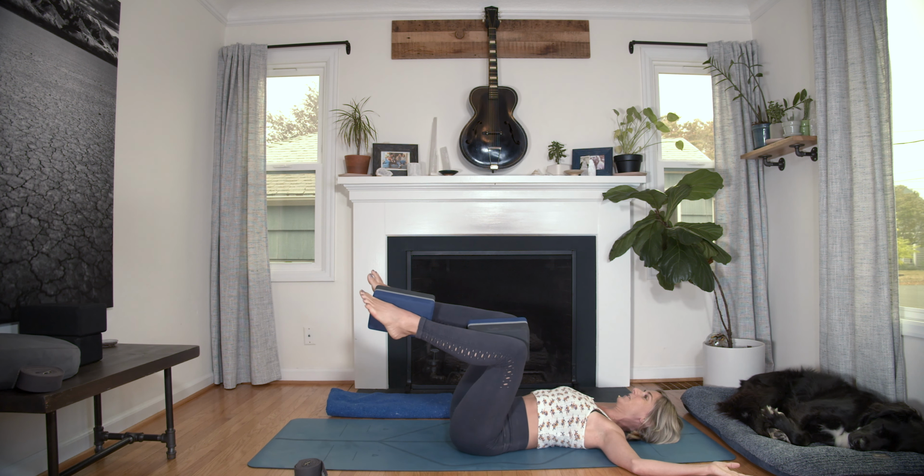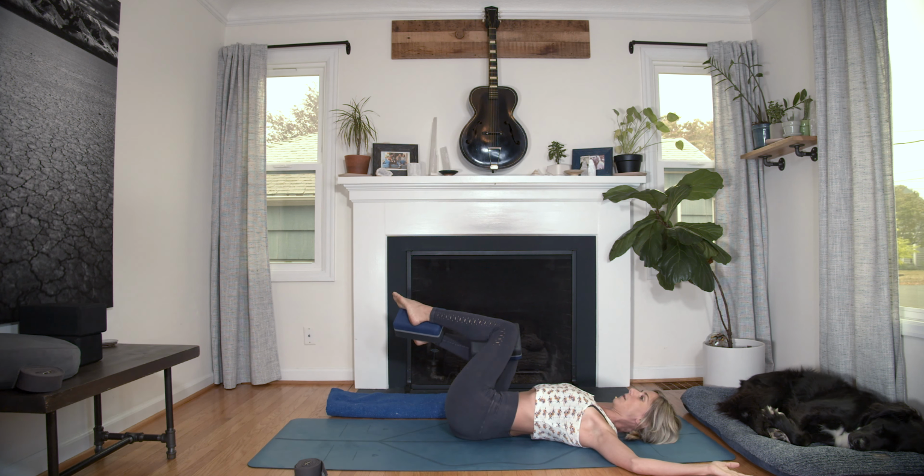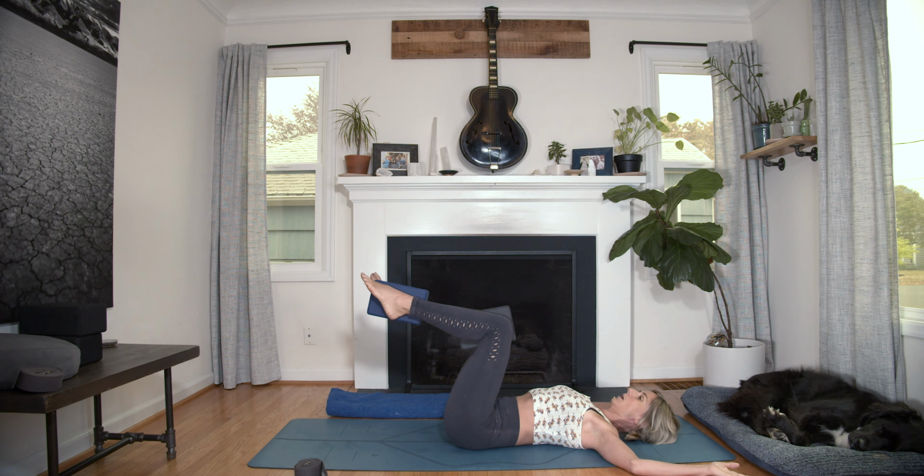Inhale, lift your knees back up. Exhale, twist to the right, left shoulder blade down. It doesn't matter how much you bring the knees over. Inhale, lift back up. Knees right over the hips.